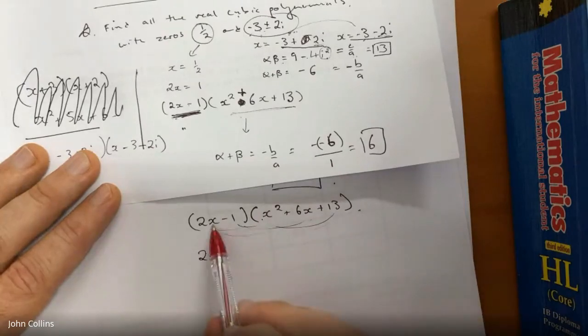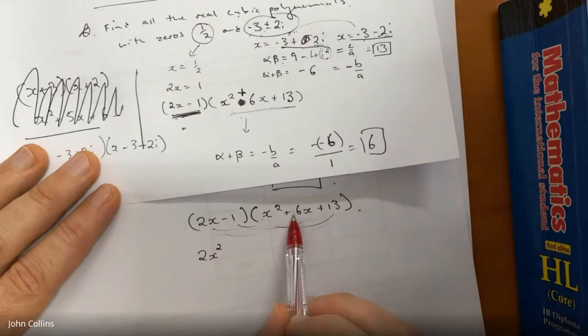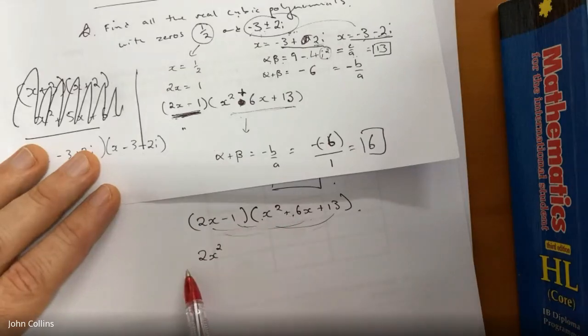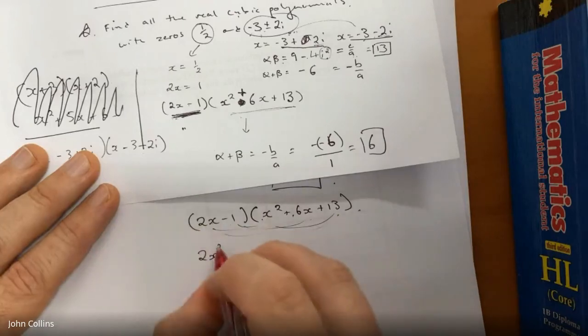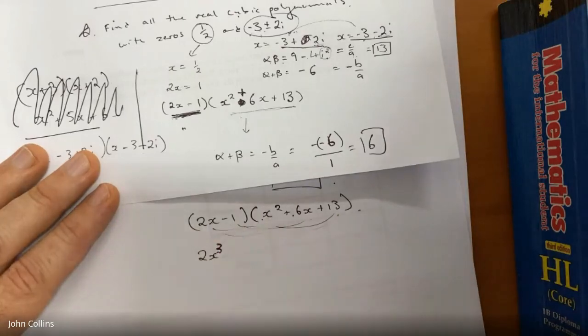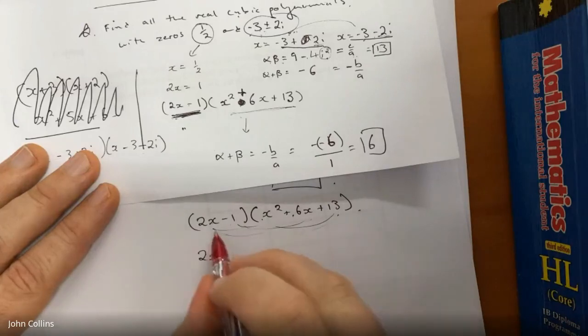One interesting thing is I already can predict at this stage, at any stage, what the coefficient of the x cubed term and what the constant is going to be. I already know the constant is going to be minus 13, because minus 1 times minus 13. And I know that the cubic is not 2, it's going to be 2 times x cubed. We'll look at that very quickly in a second.